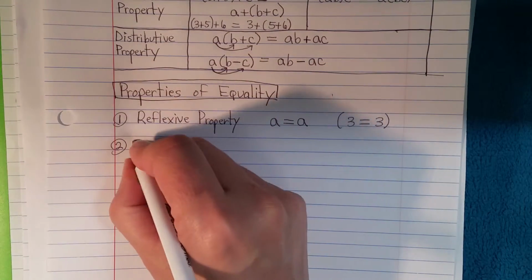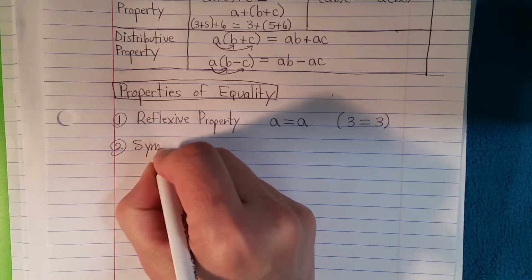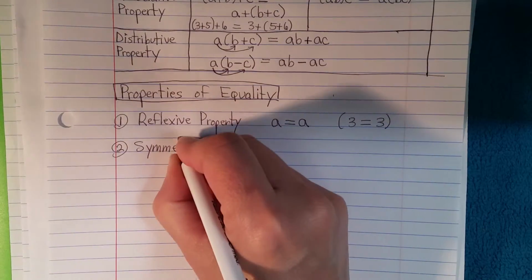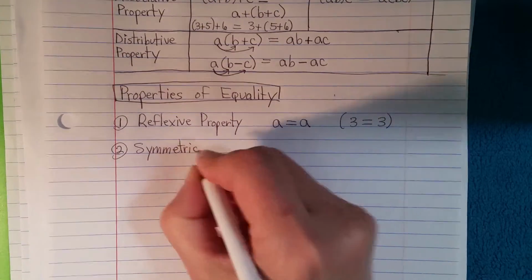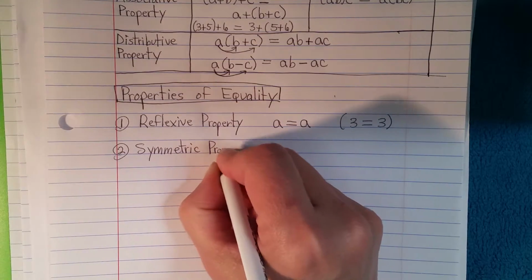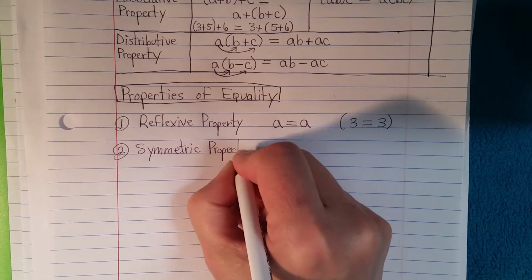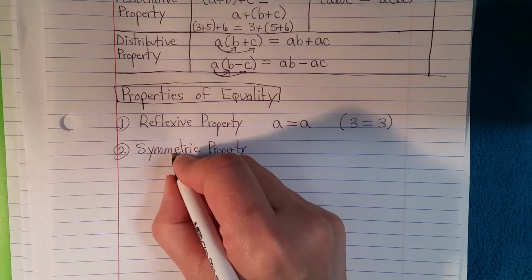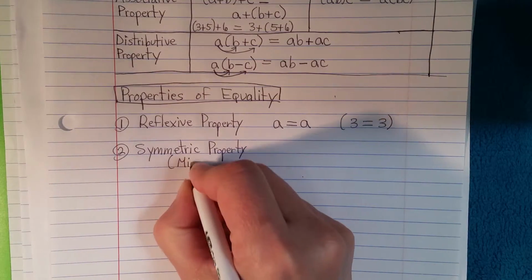Number 2 is the symmetric property. And this one I think of as like a mirror.